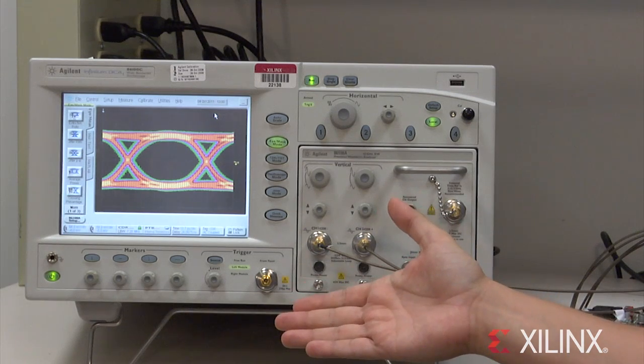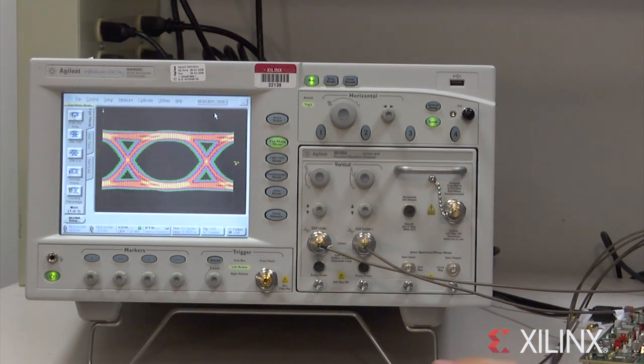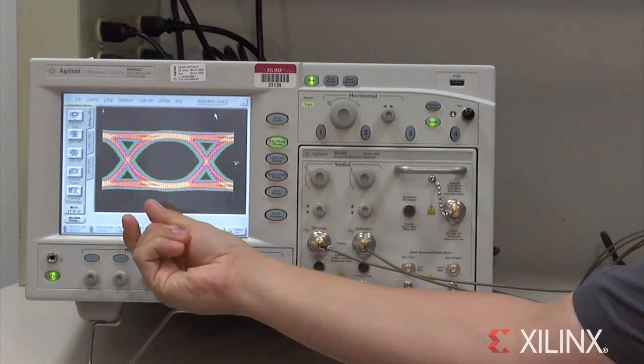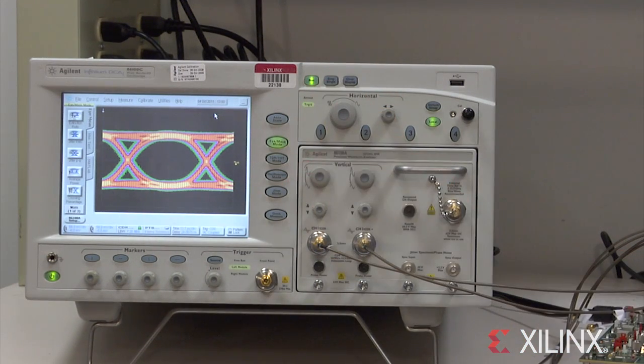At 12 gigabit per second, we're seeing excellent performance, illustrated here by the clean edges of the eye and the wide open eye. This eye resembles what most people expect out of a transceiver operating at half the rate, making this 12 gig eye something that we're very proud of here at Xilinx.